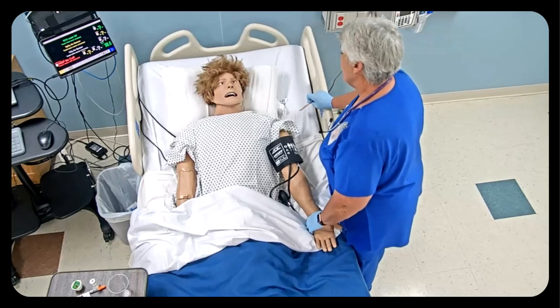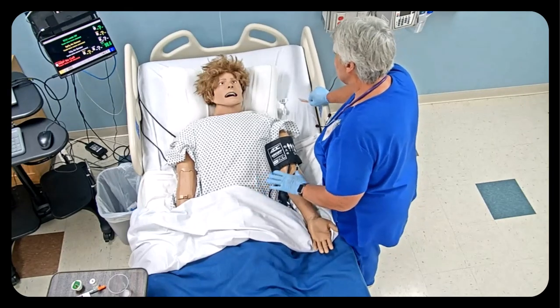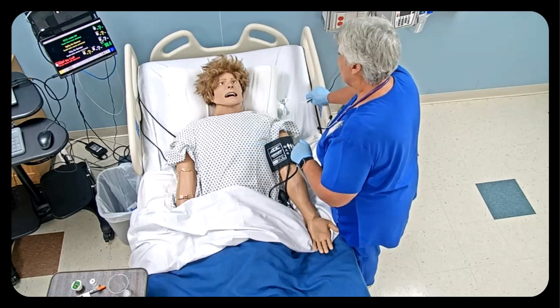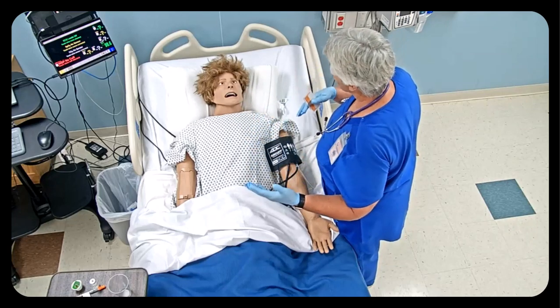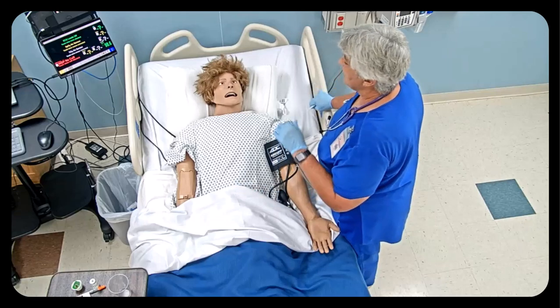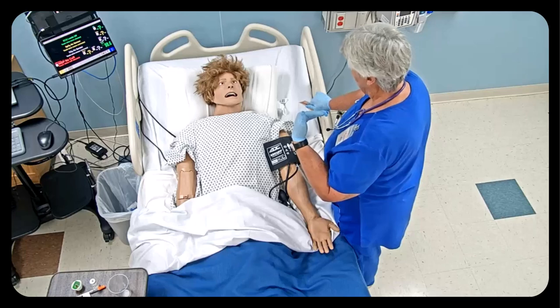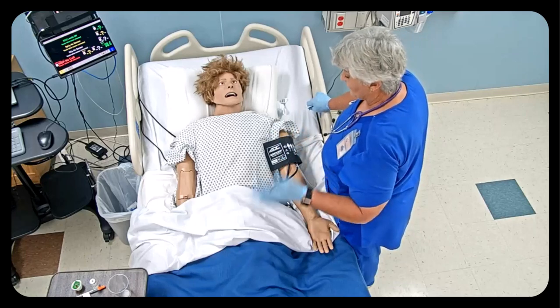Okay, and we'll probably put you on fall precautions because we don't want you falling, but make sure you call before you get up. And we're going to change your position slowly, okay? And make sure you don't get dizzy when you change positions, especially when you're standing up as well. And we want someone to help you.